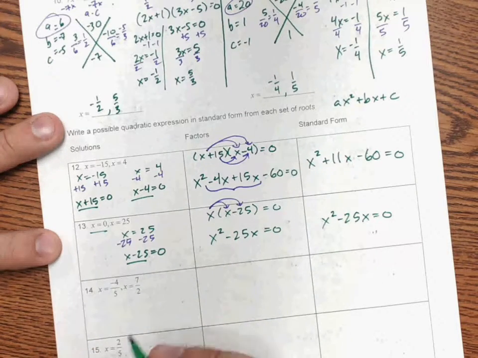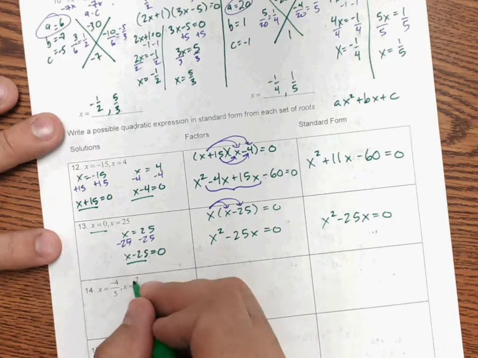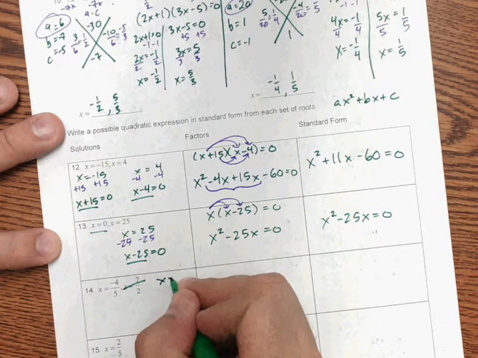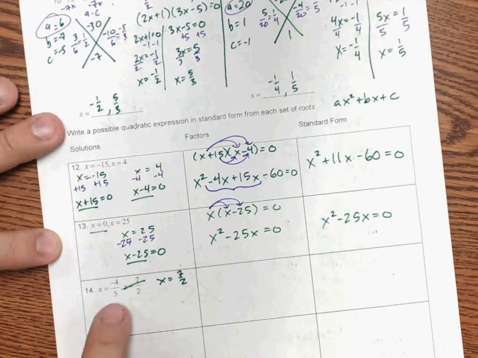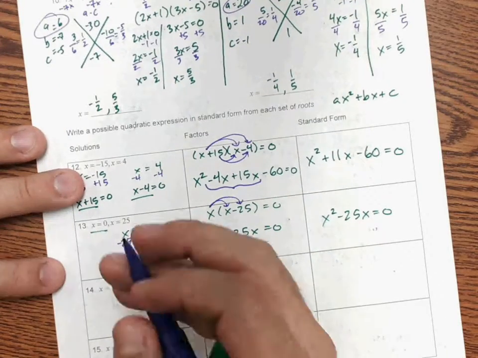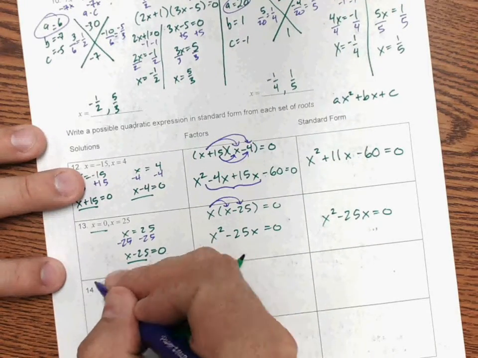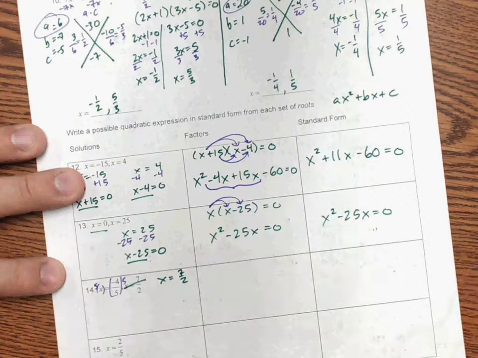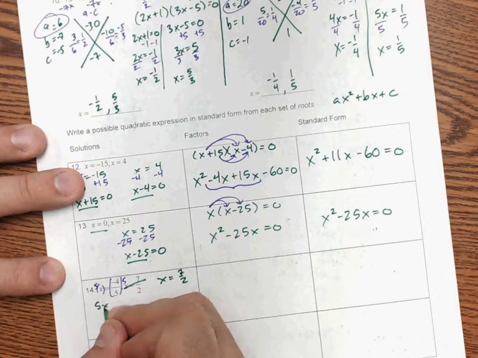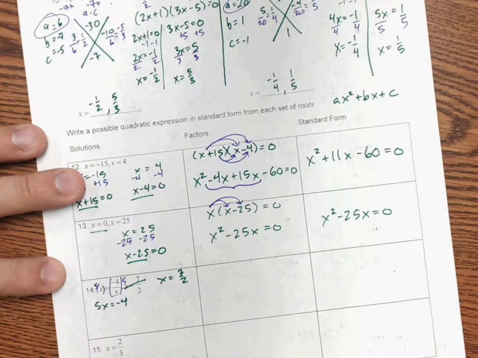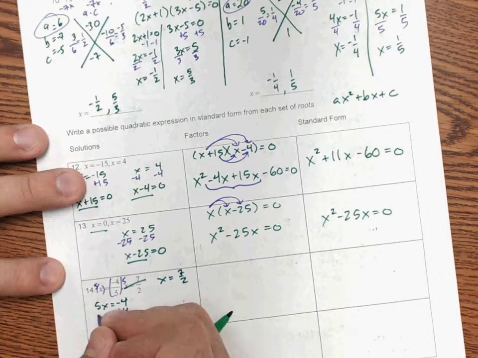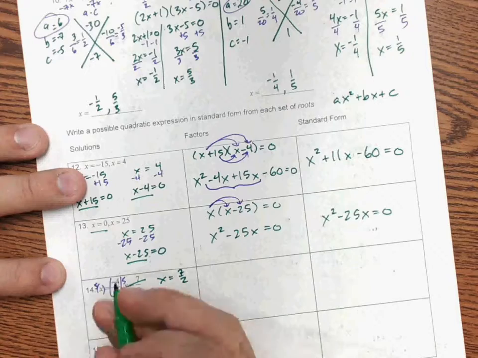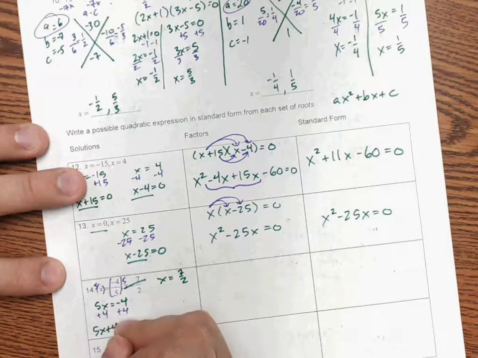Okay, now here, this is going to take a little bit more work, but I'm going to try and squeeze it in here. So actually I'm going to take this and move it over here. I didn't change it, I'm just moving it so I have more room to work. Now remember, when you have a fraction, you need to multiply by the denominator on both sides, which in this case will give us 5x equals negative 4. I need that negative 4 to be 0, so I'm going to add 4 to it. And I'm going to get 5x plus 4 equals 0.